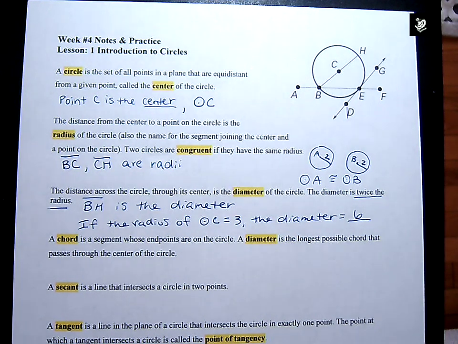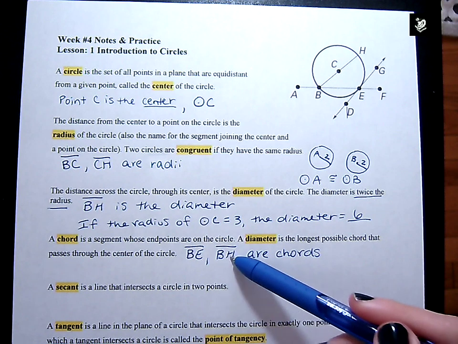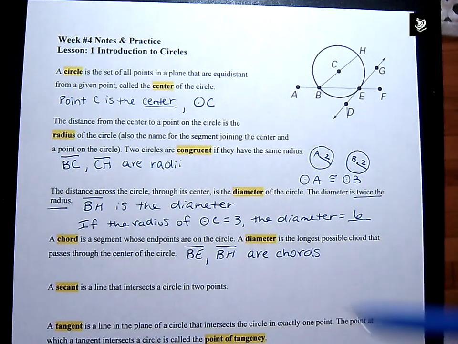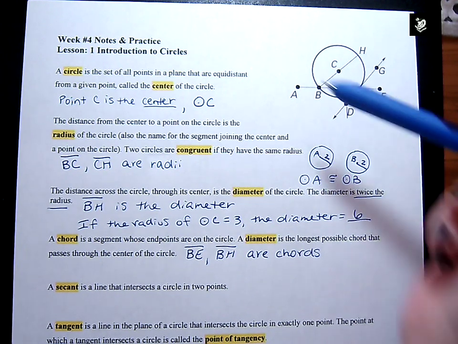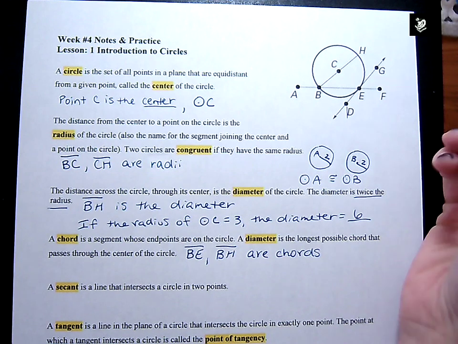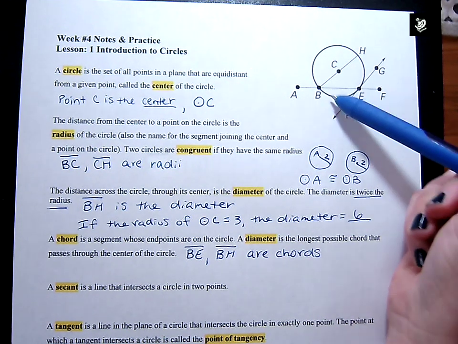A diameter is actually a special type of what's called a chord. A chord is a segment whose endpoints are on the circle. So which of the following would be considered a chord? Both BE and BH are considered chords. So BH, we said, was the diameter. That's a special type of chord. It's actually the longest possible chord that you can have in a circle. But since the definition of a chord is also a segment whose endpoints are on the circle, BE would also be considered a chord because the points B and E are on the outer edge of the circle.